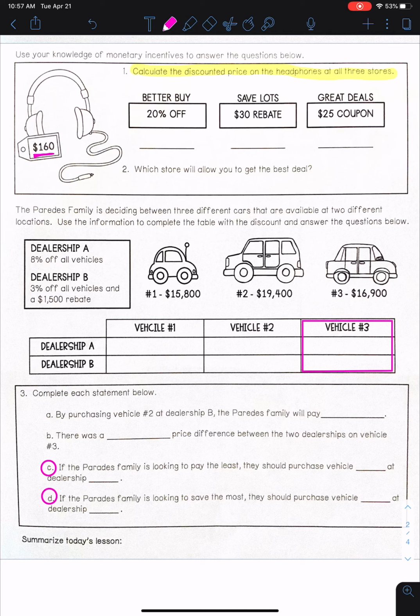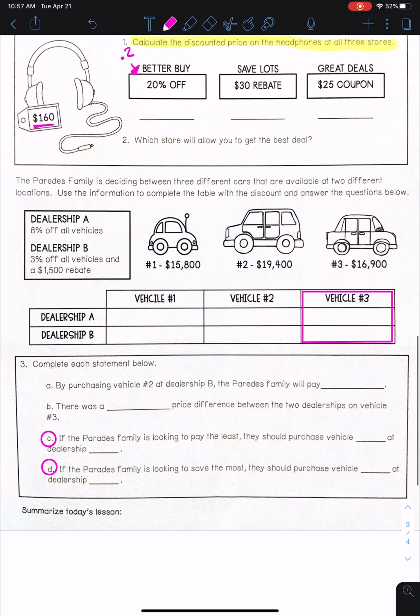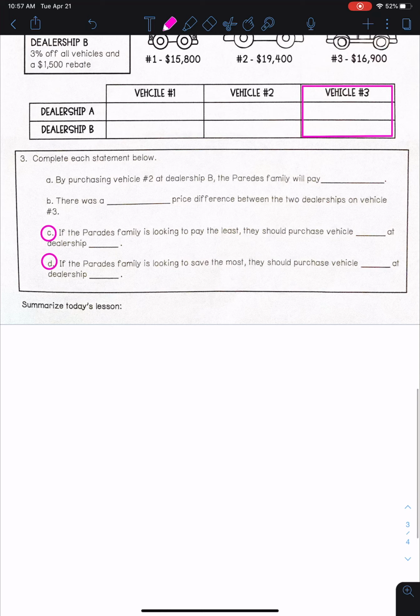And to figure out 20% of a number, I need to multiply, but I need to change my percent to a decimal. So 20% is 0.2. I'm going to scroll down to the bottom to show my work. So I'm going to kind of go back and forth. Headphones, Better Buy.